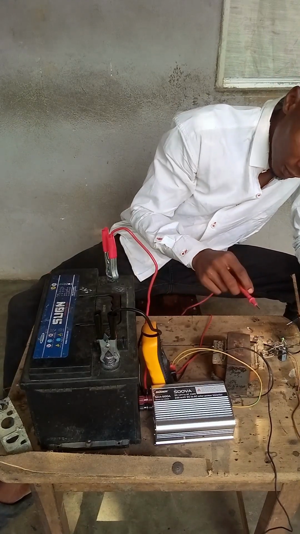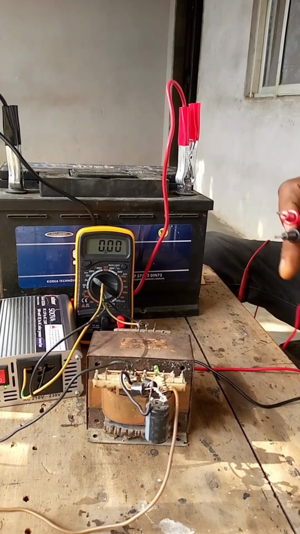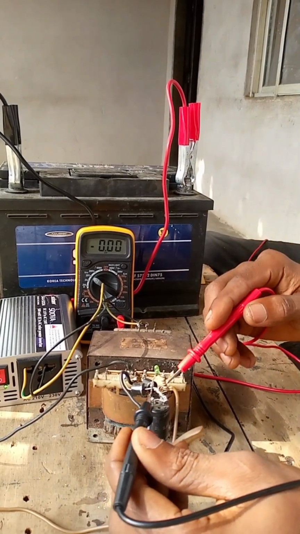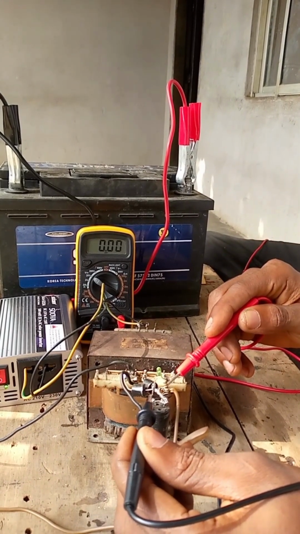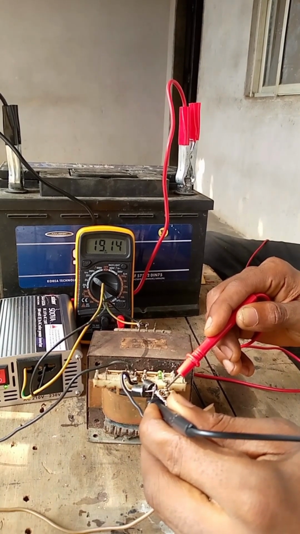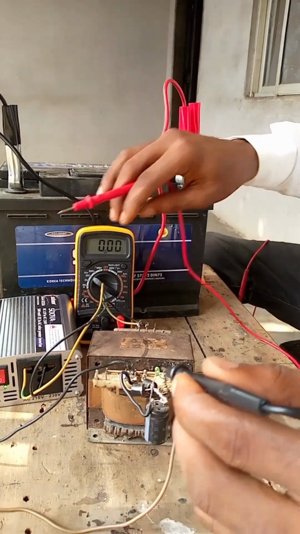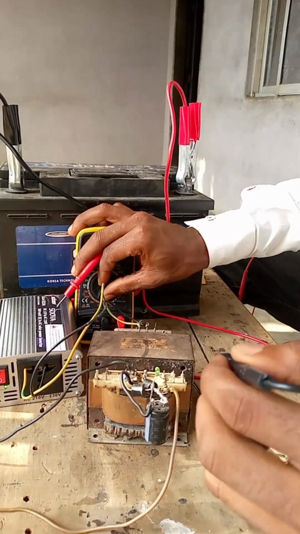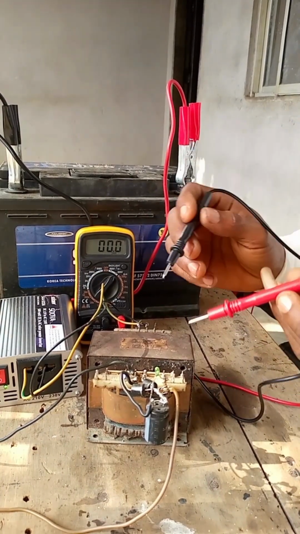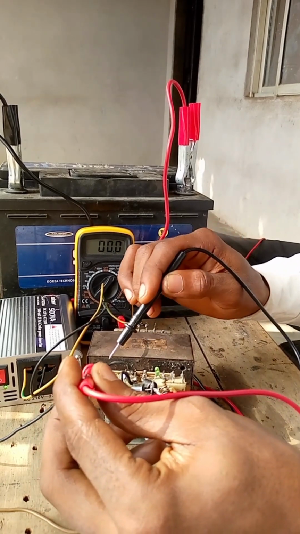Now to have the actual DC, you are going to move this meter to the DC side. Then test it again. You can see we have 19 voltage, and it has converted this AC to DC. Now to check whether what I was saying is true, this is the output. These are the two positive terminals and one negative.